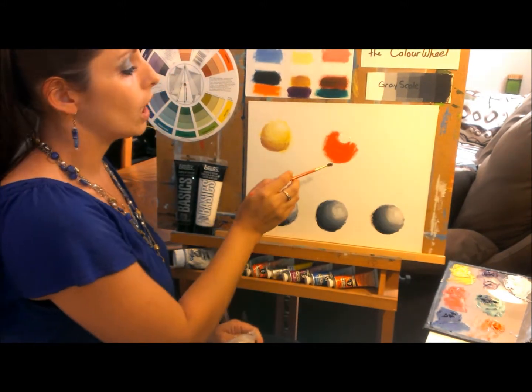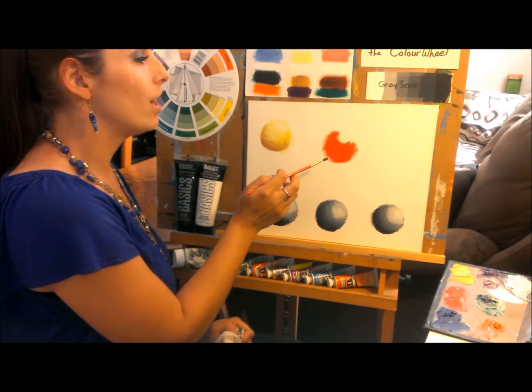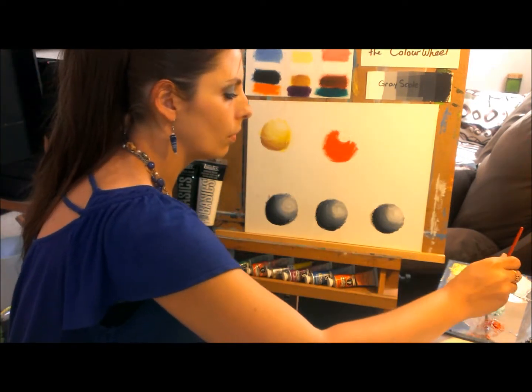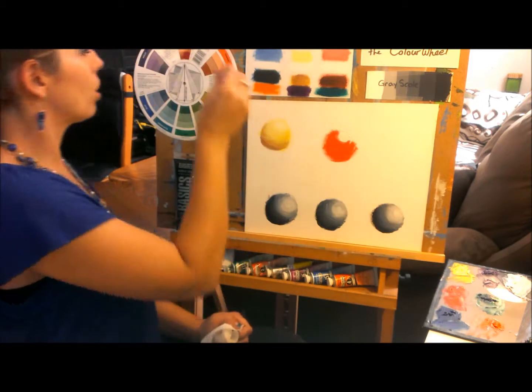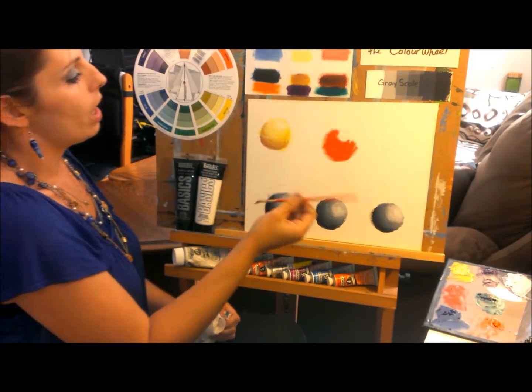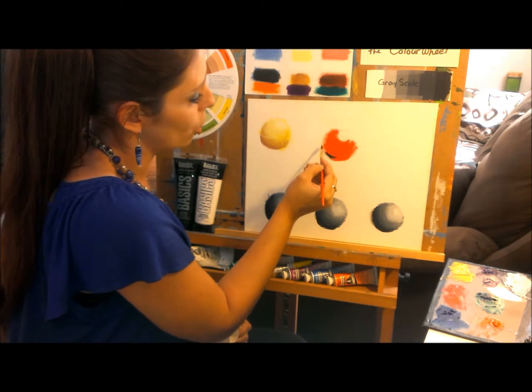Okay, so in order to get our shadow on our red sphere, we're going to use viridian green. We're using the complementary colors on the color wheel here. So the opposite of green is red, and it's going to give us a nice natural shadow.